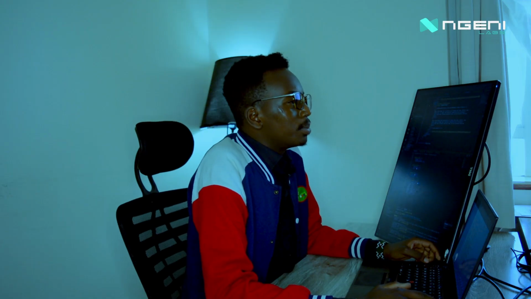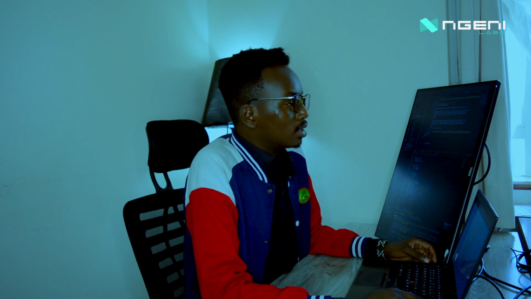The most interesting thing about NGENI is the ability to collaborate in a free environment. Considering NGENI is made up of young people, communication is very easy. If ever you're stuck with something, there's always someone ready to give you a helping hand.